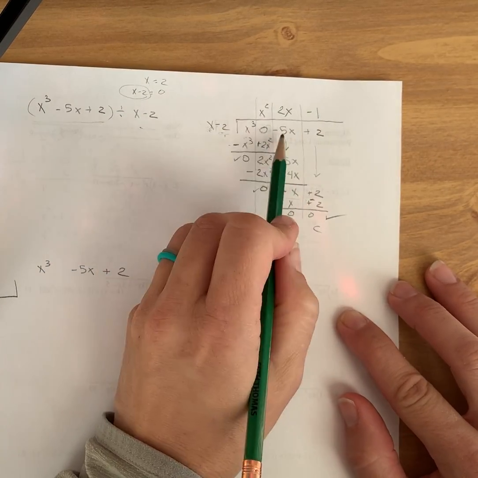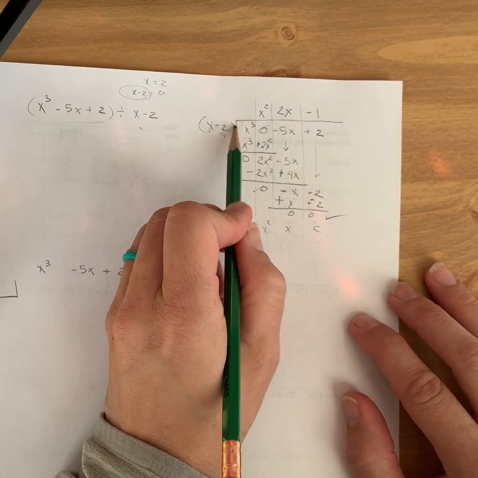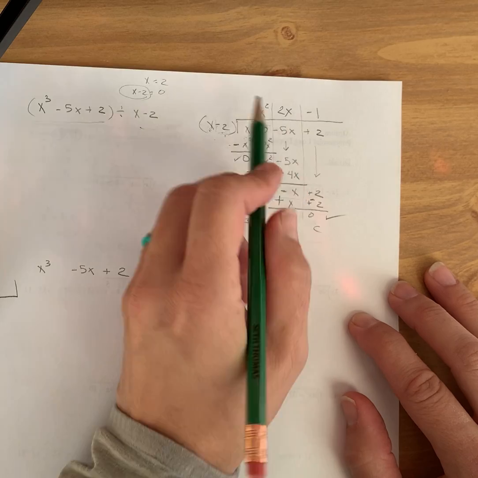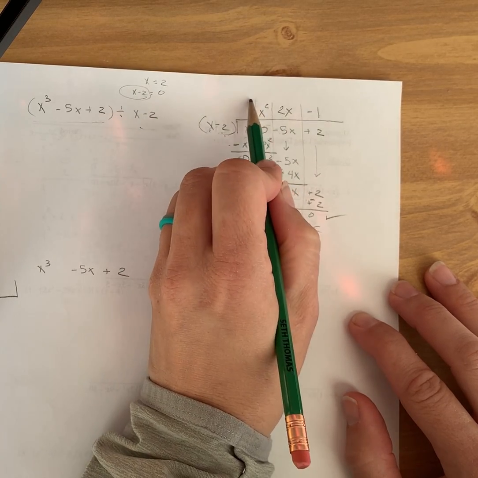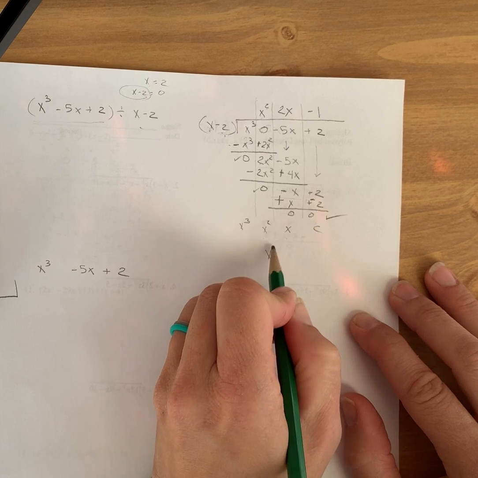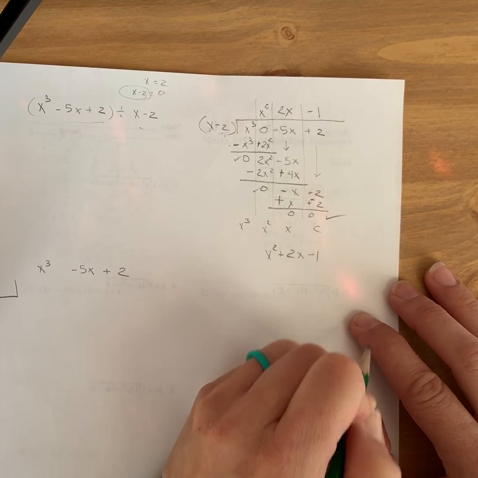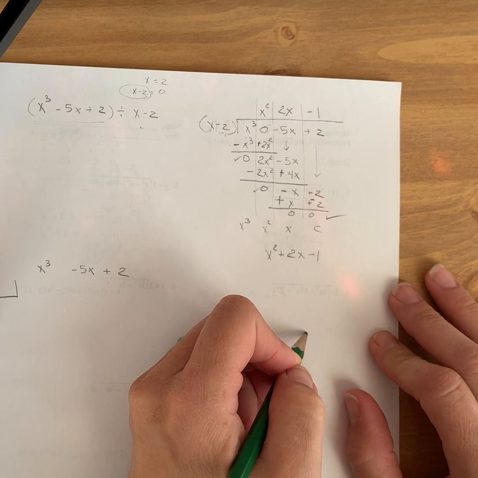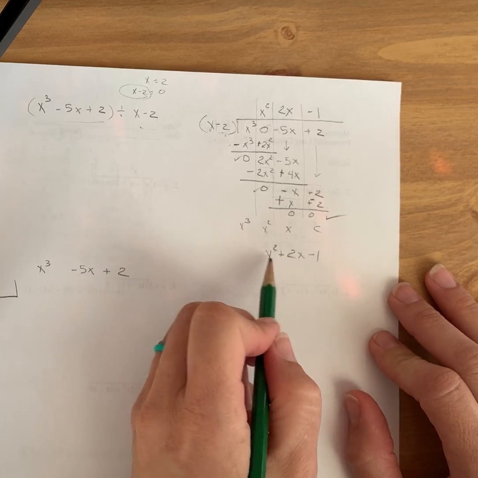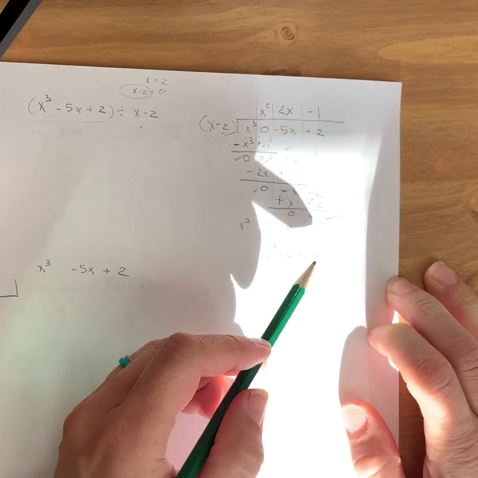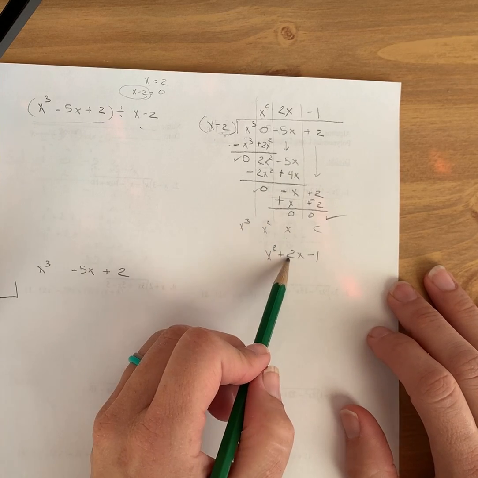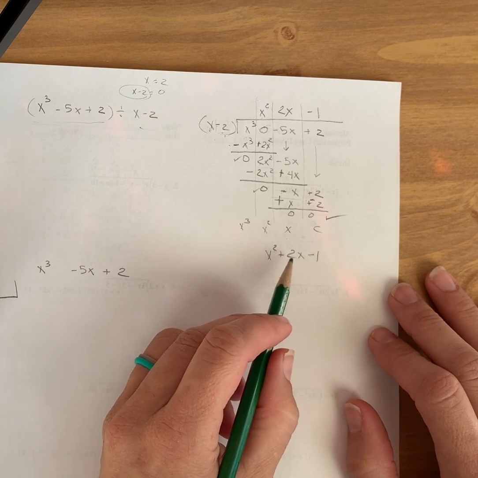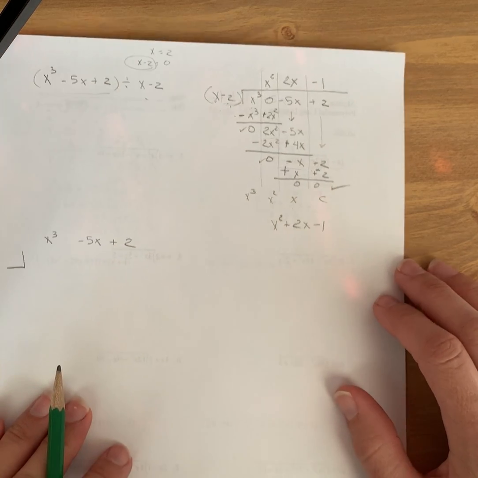So we have a fully factored polynomial. We know that x minus 2 is a factor of our x cubed minus 5x plus 2, and the other factor is now x squared plus 2x minus 1. And now that this is a quadratic, we can use one of our quadratic steps to solve this. In this case, there are no terms that multiply to 1 and add to 2 when subtracted, and so we would use the quadratic formula or completing the square to find our other 2 answers.